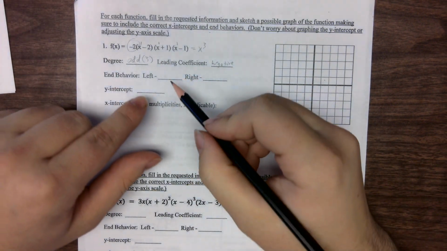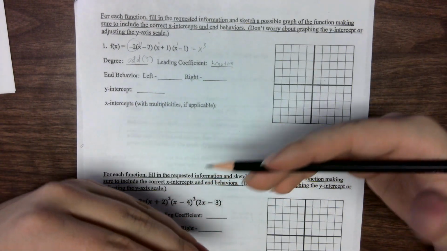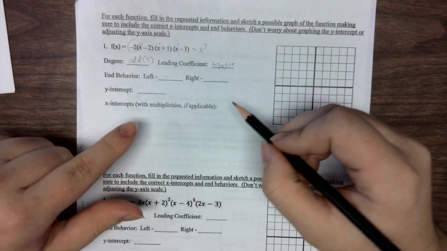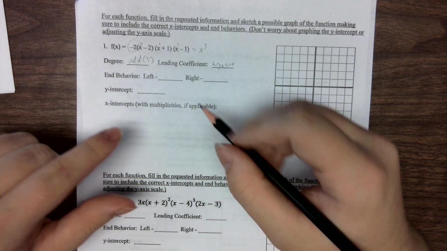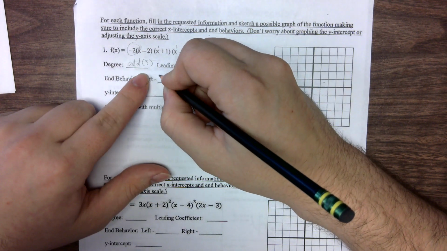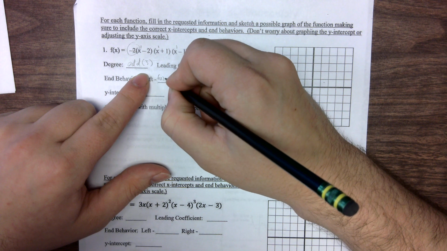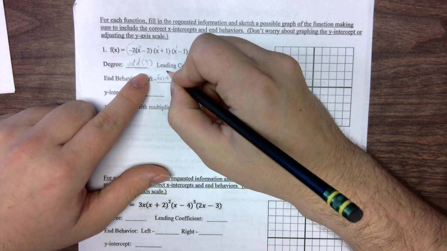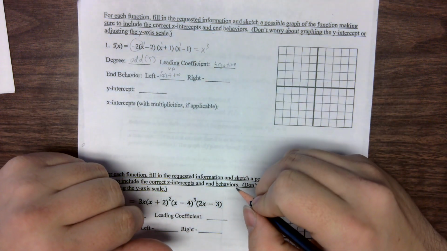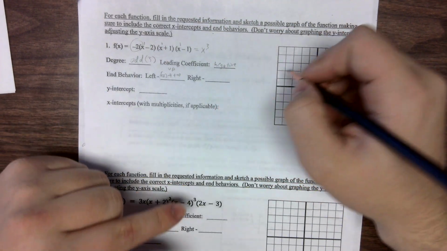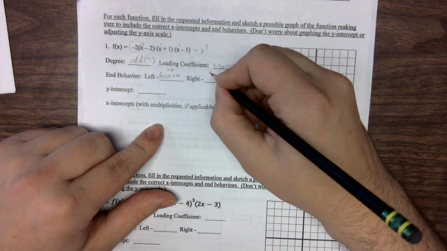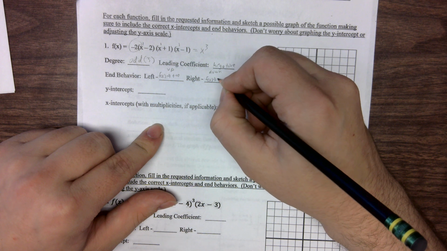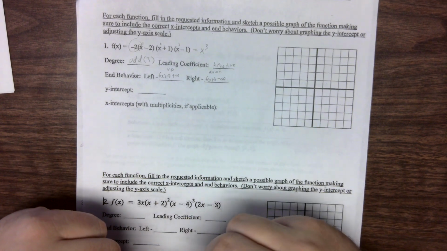I can look at my reference here and figure out, based off my leading coefficient being a negative, that as our x goes towards the left, our y value, so our f of x, will approach positive infinity. So it's really just going up. When we go towards the right, it's going to go the opposite. So it is going to go down. So f of x approaches negative infinity.